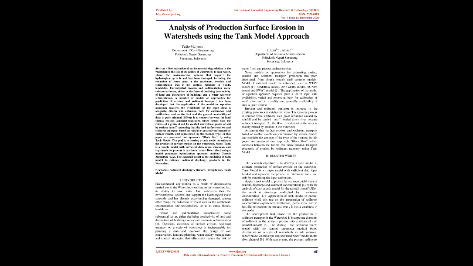where the environmental systems that support the hydrological cycle are and have been damaged, including the reduction of forest area in the catchment, and erosion and sedimentation that are not controlled, resulting in floods and landslides. Uncontrolled erosion and sedimentation cause substantial losses, either in the form of declining productivity of land and destruction of buildings, and water reservoir sedimentation.